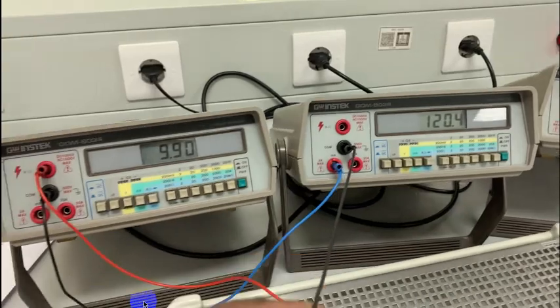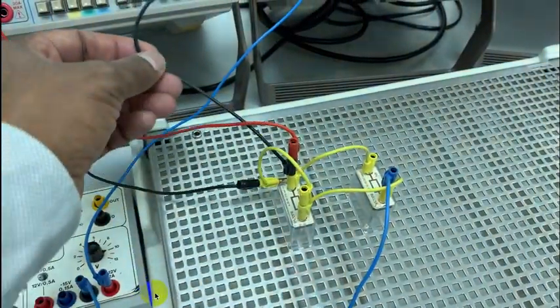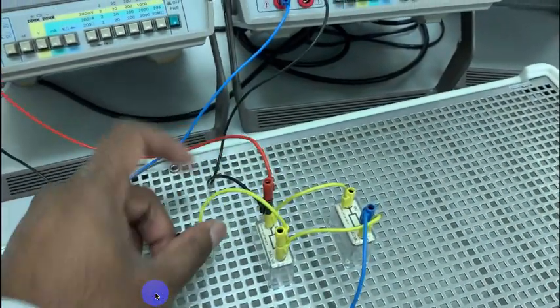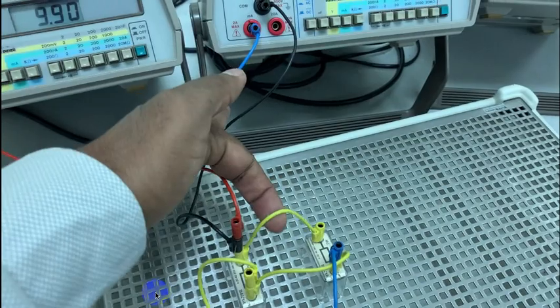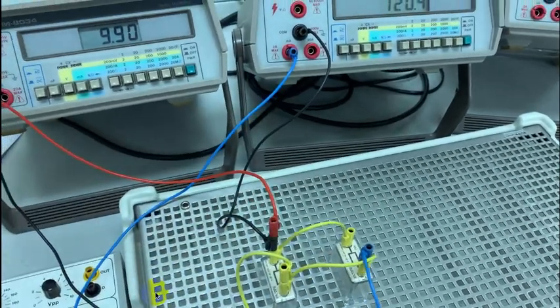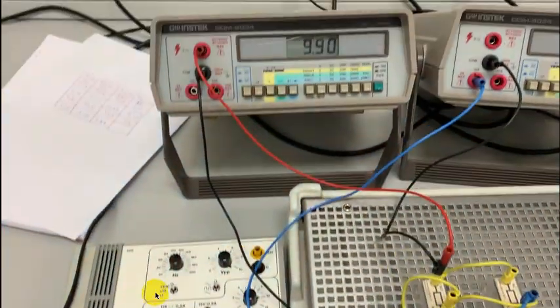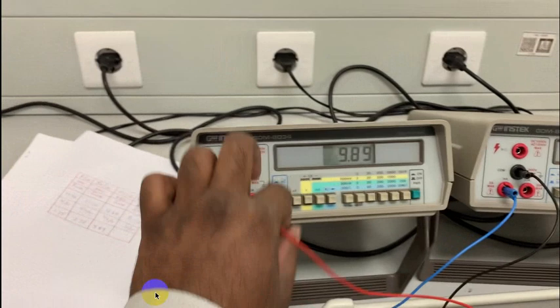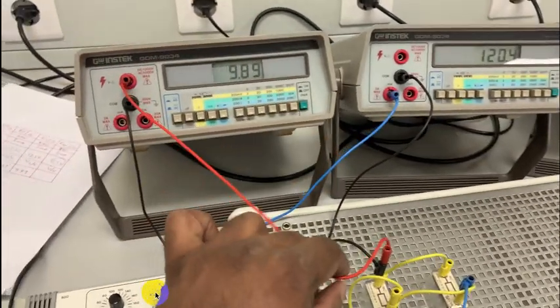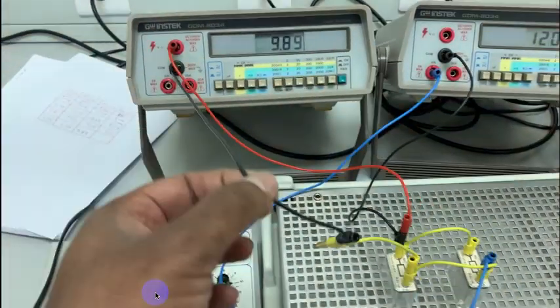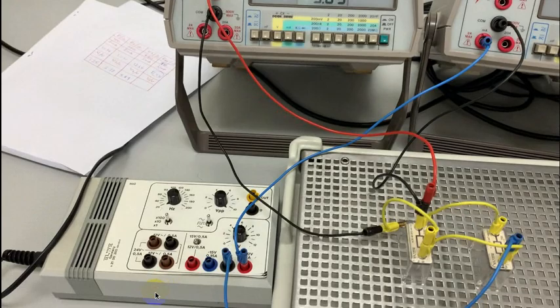Let us just make sure of the connection again. These two are short, a parallel connection, from this point to this point. So this total voltage is 9.89, around 10. So we are measuring the total voltage here.